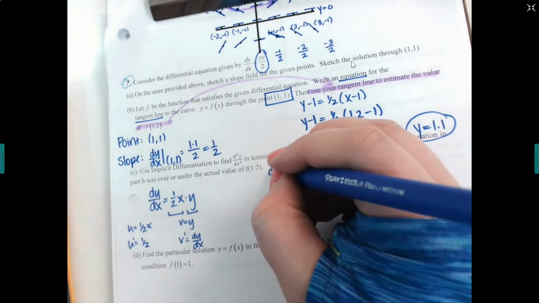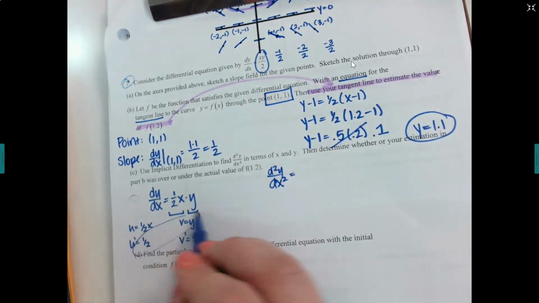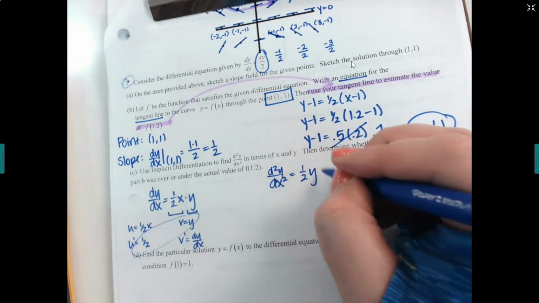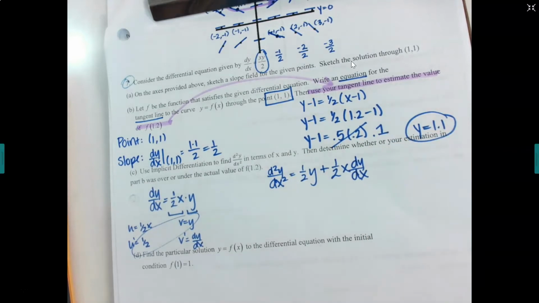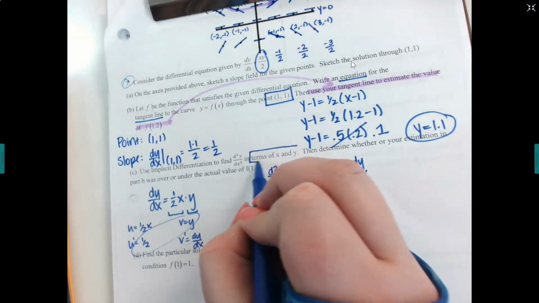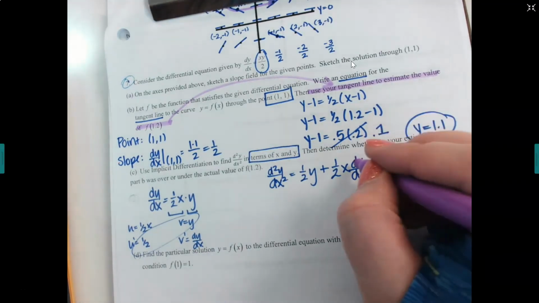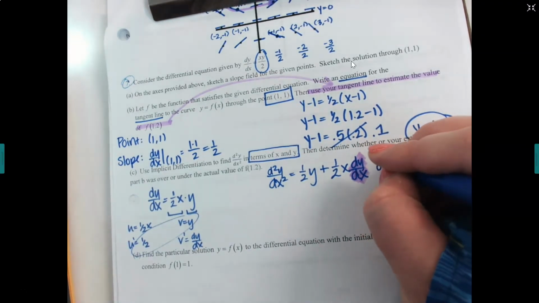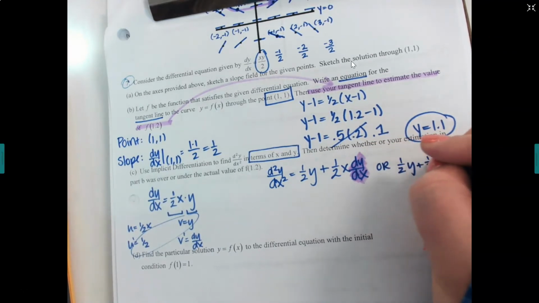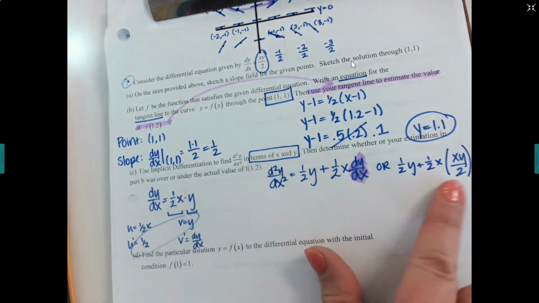So let's write our second derivative. d squared y over dx squared equals, let's do this diagonal first, 1/2 y plus 1/2 x dy/dx. Then it says in terms of x and y, which means that I can't leave this dy/dx chunk in my equation. So all I have to do is rewrite it with that taken out. So I'm going to put 1/2 y plus 1/2 x, and then in that spot I'm going to put xy over 2. And remember that means in terms of x and y.